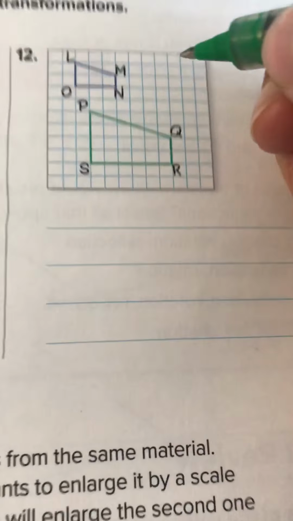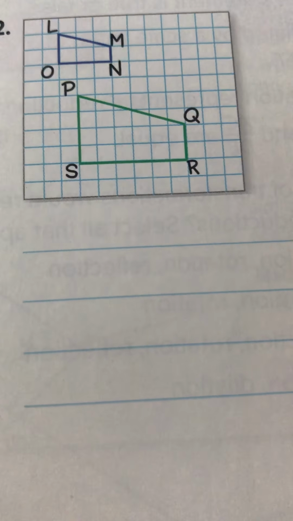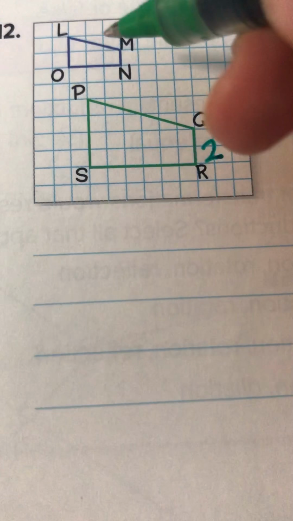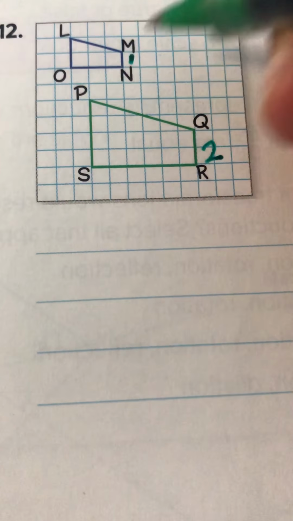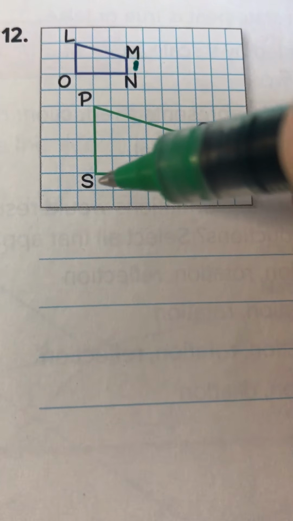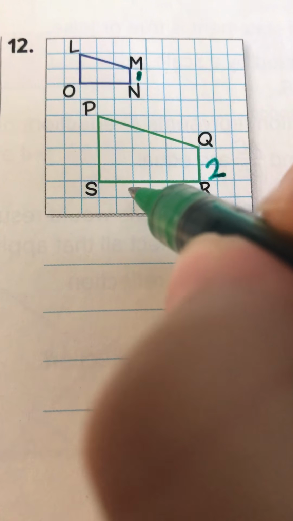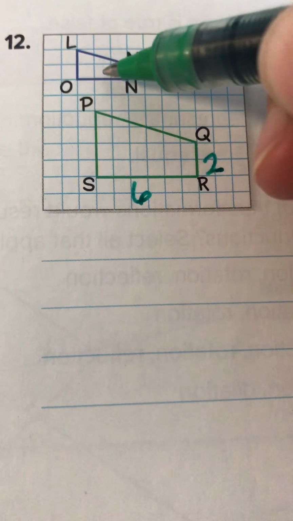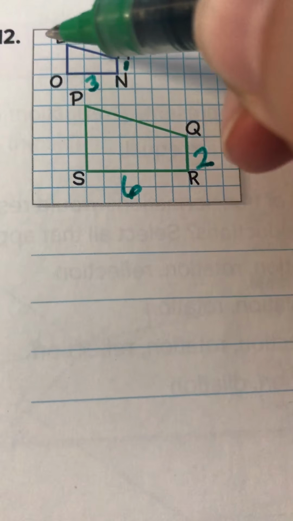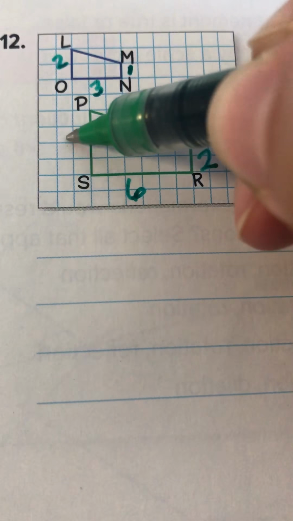First, I can tell that QR is corresponding with MN. If I find the side length here, I get a side length of 2, and here my side length is 1. Then SR corresponds to ON. This side length is 1, 2, 3, 4, 5, 6 boxes, and this side length is 1, 2, 3 boxes. LO is 2 boxes and PS is 1, 2, 3, 4 boxes.